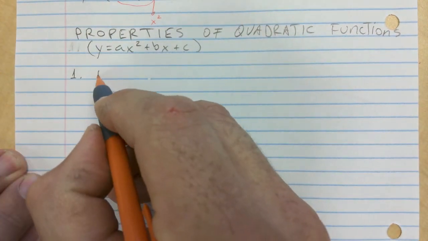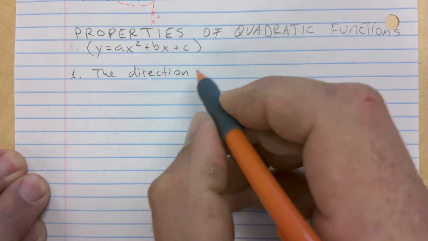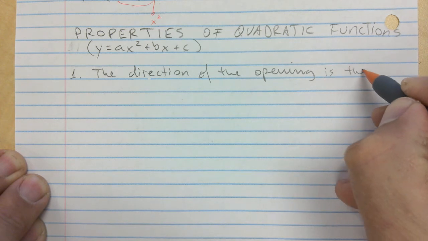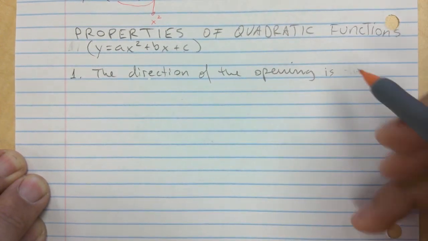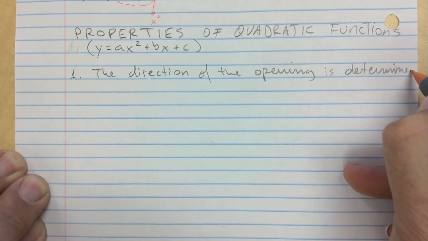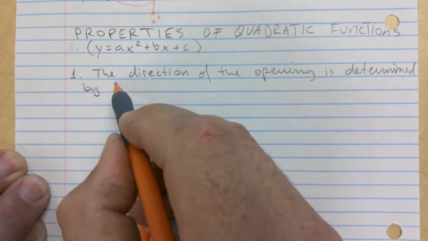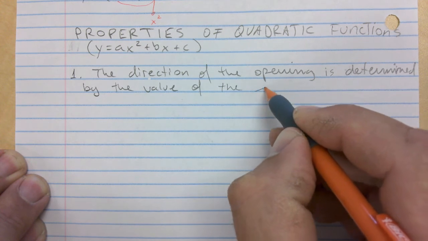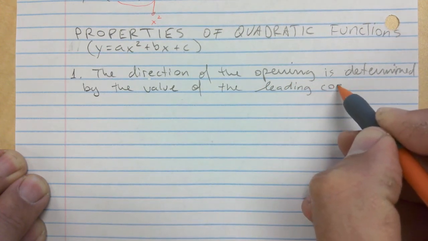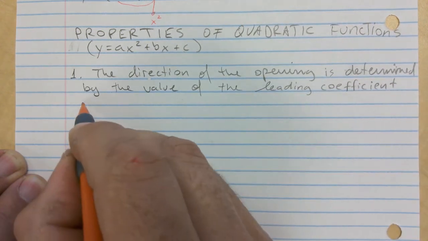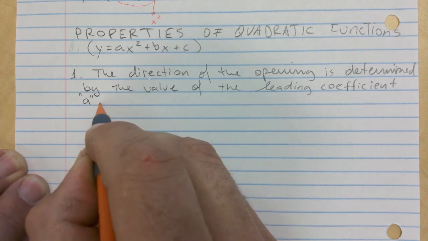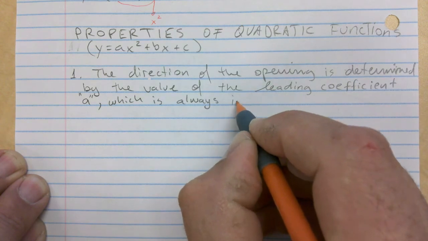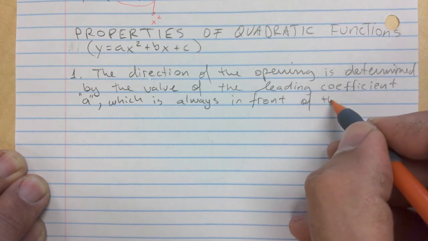So 1, the direction of the opening is determined by the leading coefficient, which is the variable a, which is always in front of the x squared term.